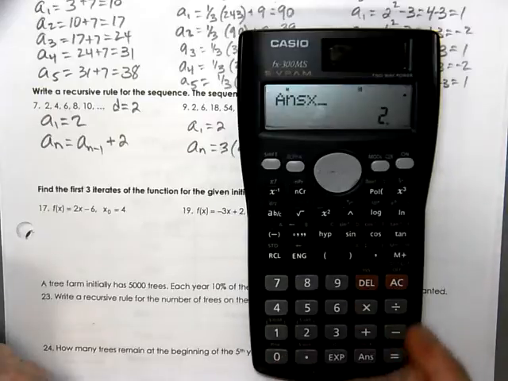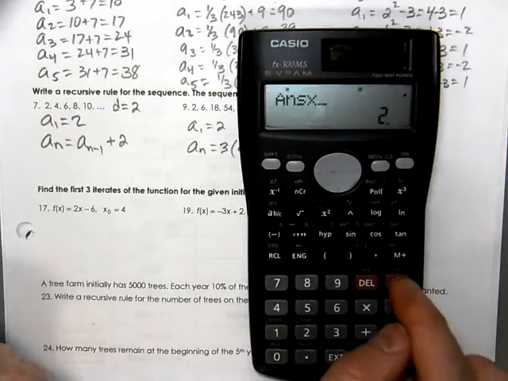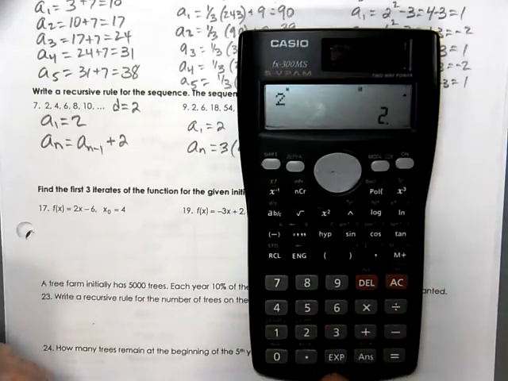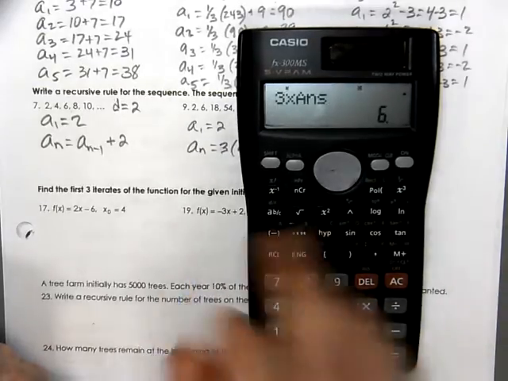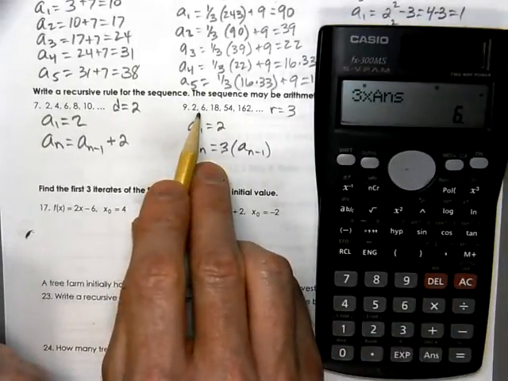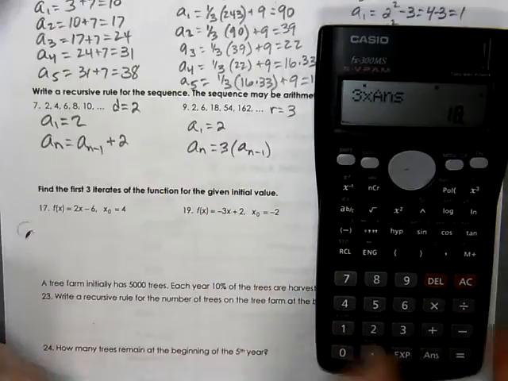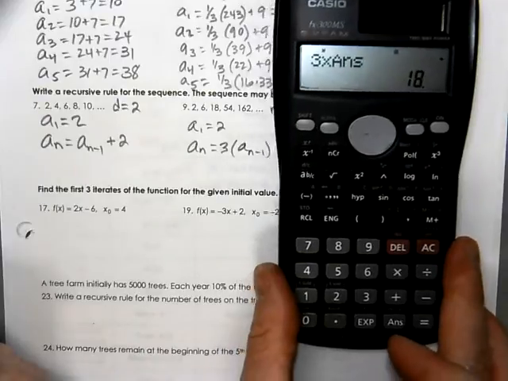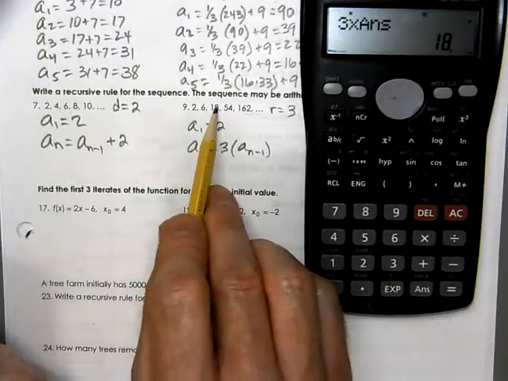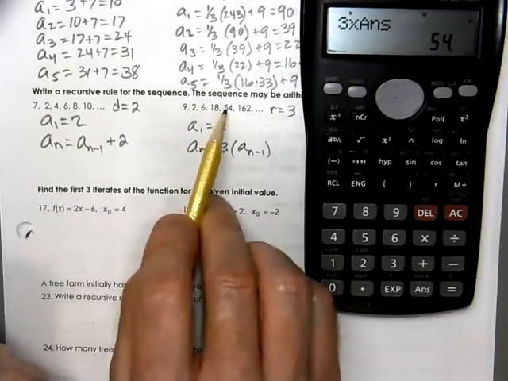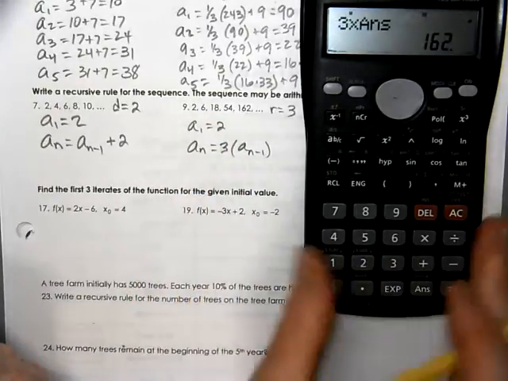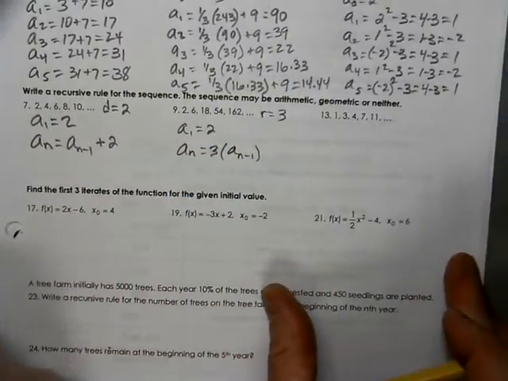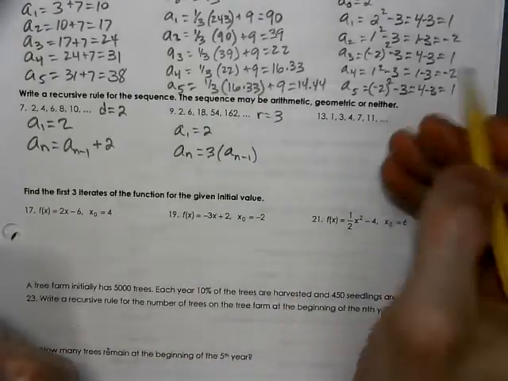Then we're going to say, we're going to take our 3 and times it by our answer. Then we got 6. And 18, 54, 162. You should be able to test all your formulas, all your calculations, all your answers.